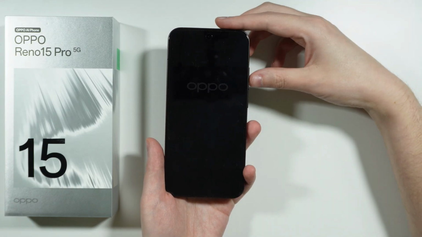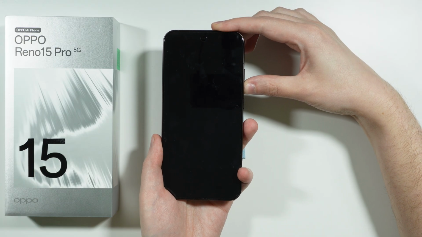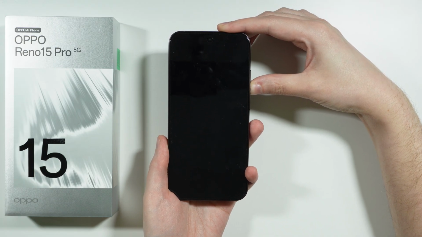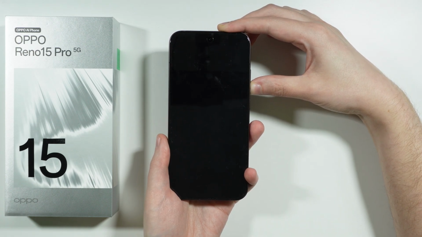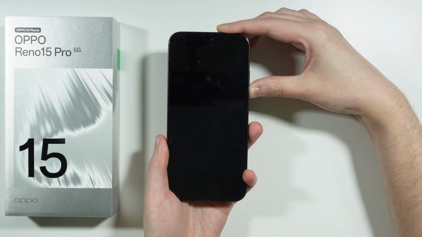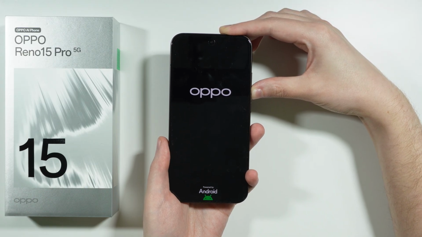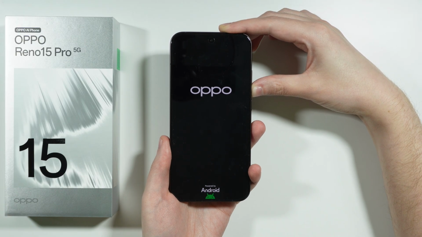And once you restart the phone, you want to press and hold volume down button, and you want to keep holding volume down until you open the recovery mode, or to be precise, you will see the language selection for the recovery mode. So just keep holding volume down all the time, even though you can see the OPPO logo. Of course, you still want to hold volume down. And eventually, we should go to the recovery mode.